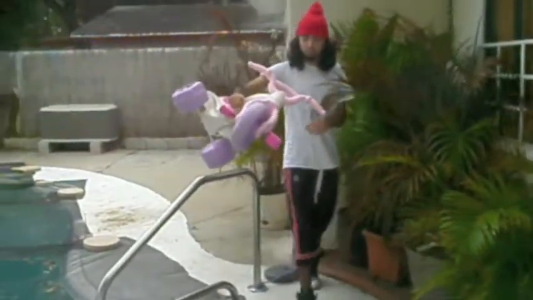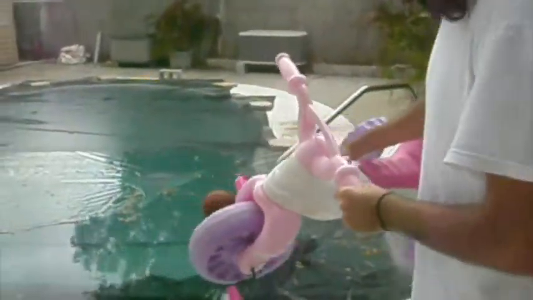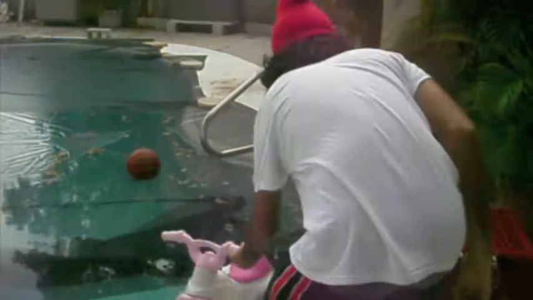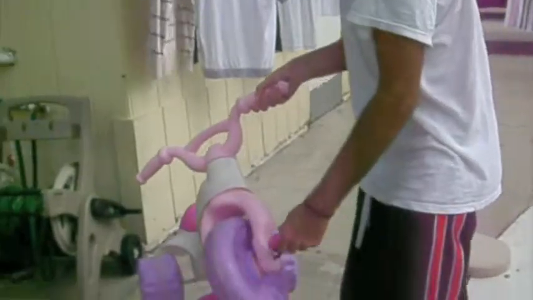Now for a special surprise test. A pink tricycle. Very heavy object. But it floats. This proves to show that buoyancy has nothing to do with weight, no matter how heavy an object is.